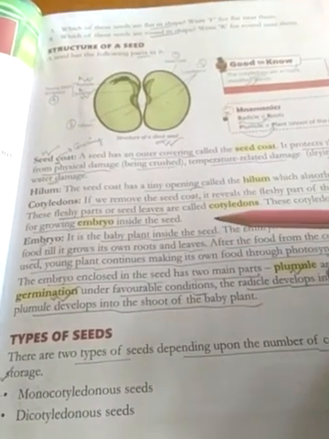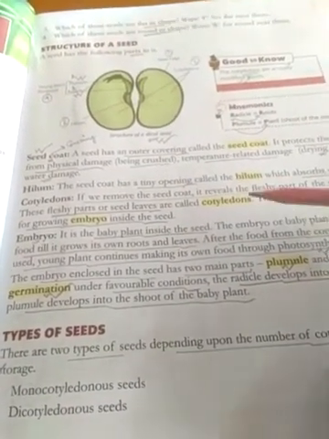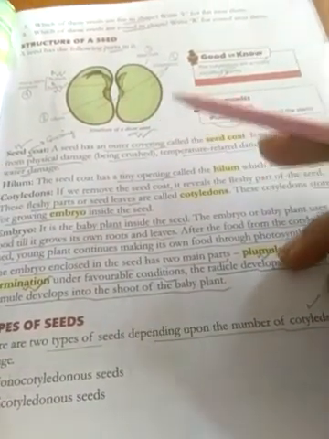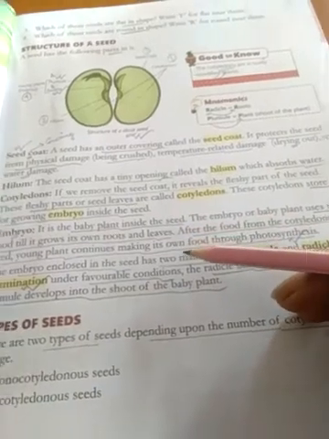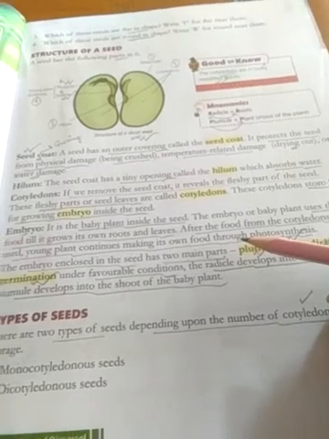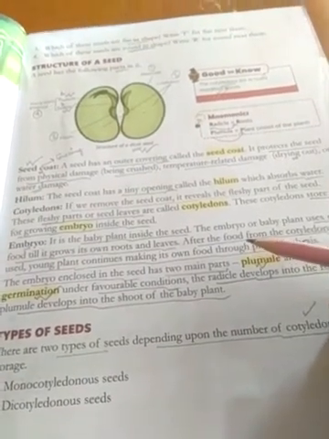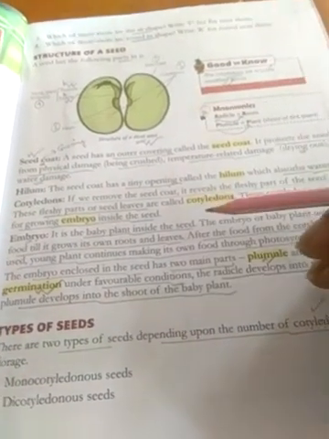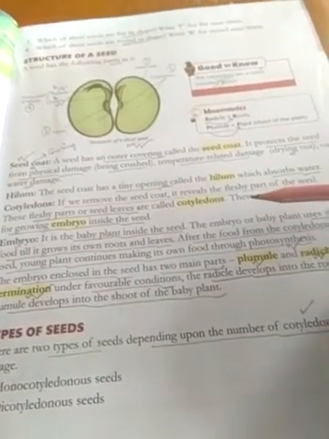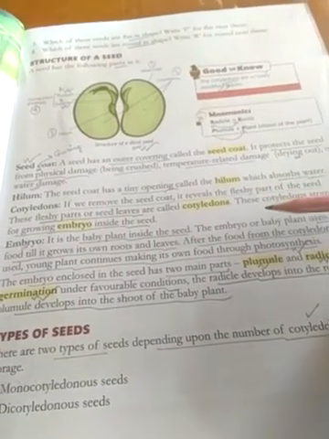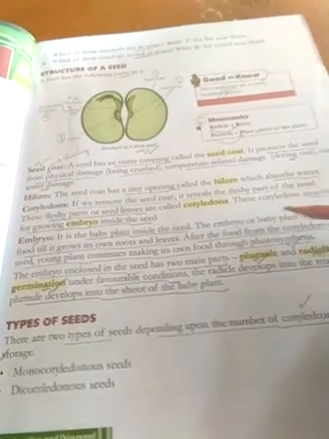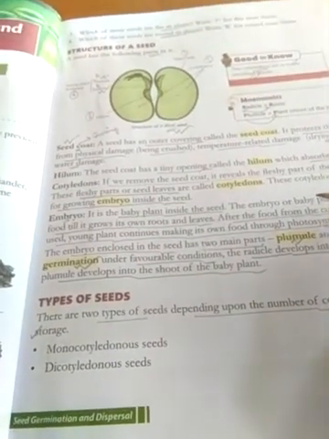And how can we get cotyledons? If we remove the seed coat, the first part of the seed covering, then there will be a fleshy part. After removing the seed coat, there will be a revealing of the fleshy part of the seed, and this fleshy part of the seed will be known as the cotyledons. Clear? And the main function of the cotyledon is to store food for the growing embryo.